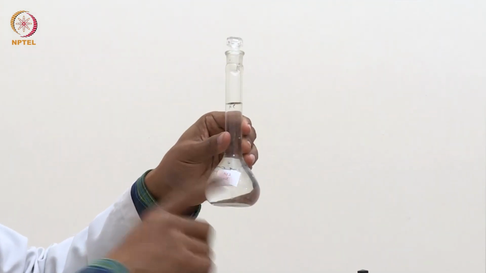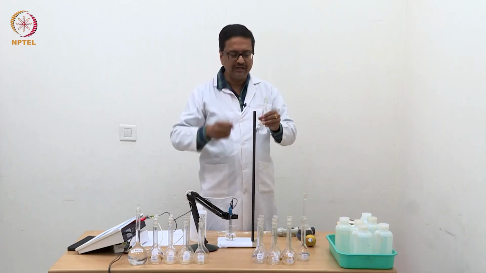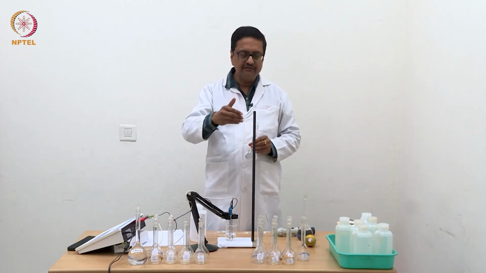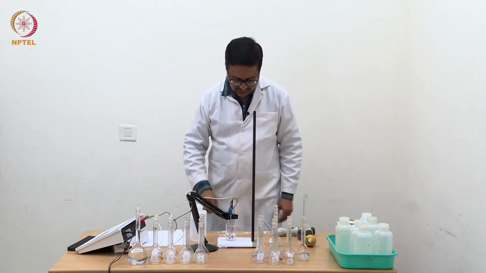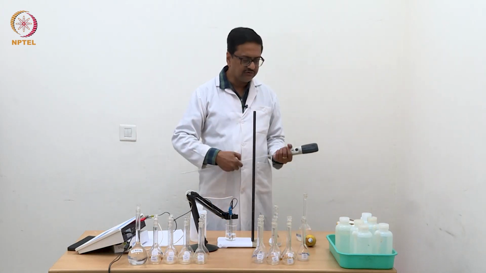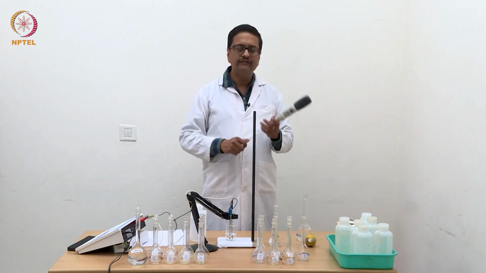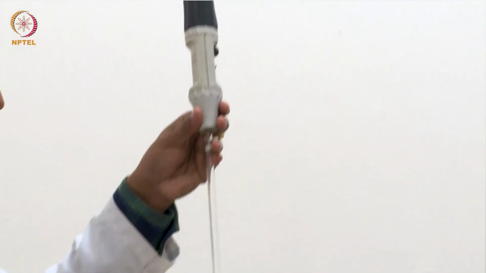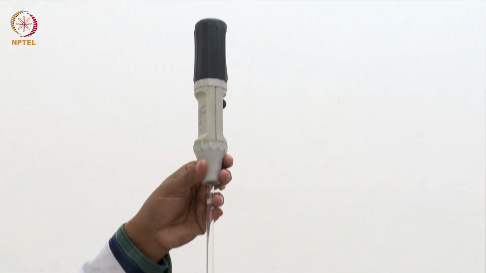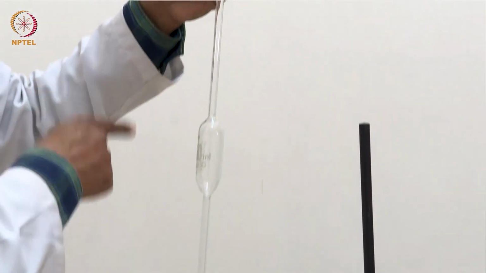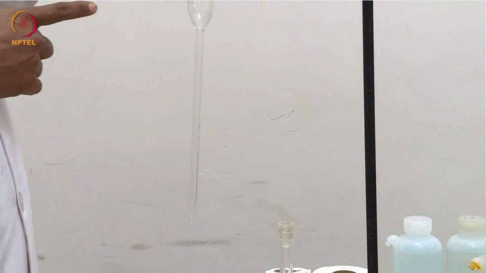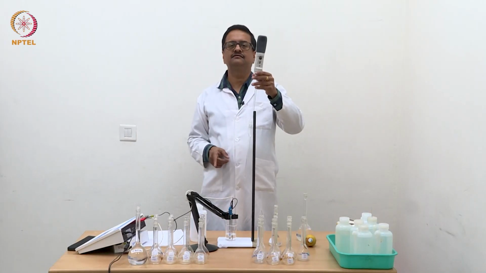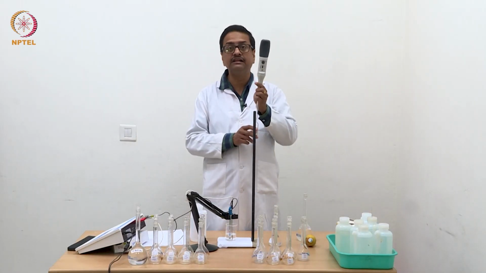With this N/2 HCl, we will now prepare N/4, and then from N/4 we will make N/8 and so on. Each time we do this dilution, we will have to wash this pipette thoroughly, because always remember that this pipette will contain a solution of higher concentration, and that is going to change the concentration of the lower concentrated solution significantly.